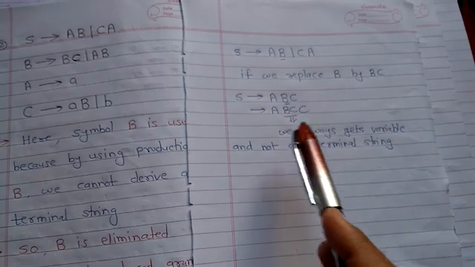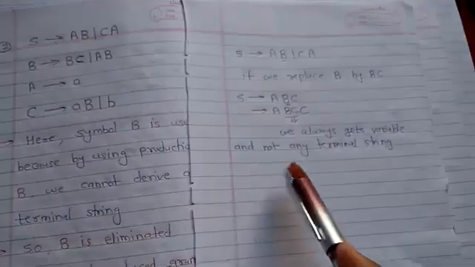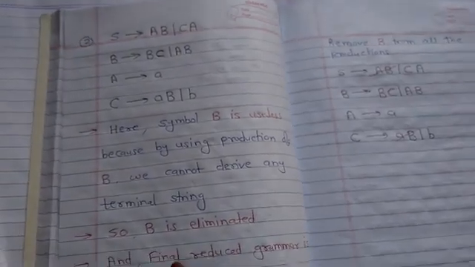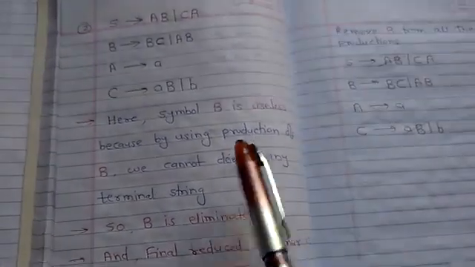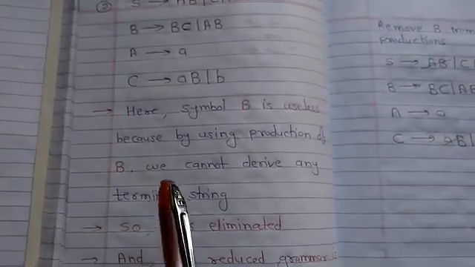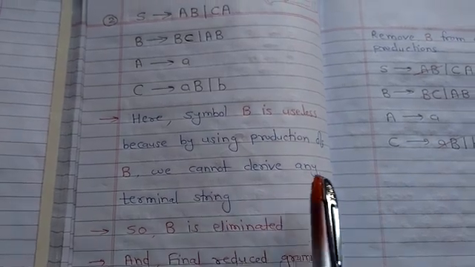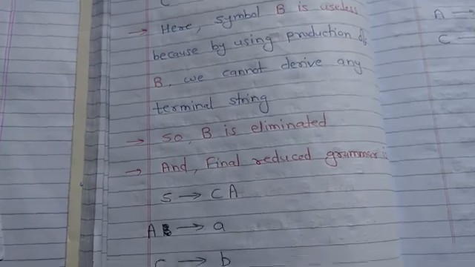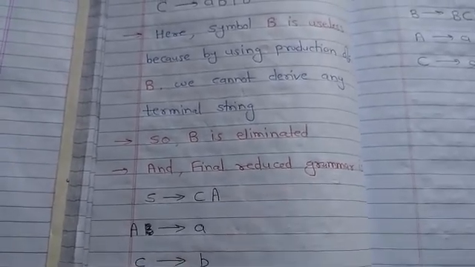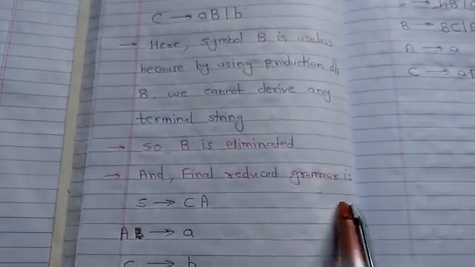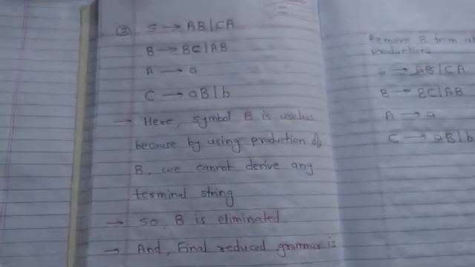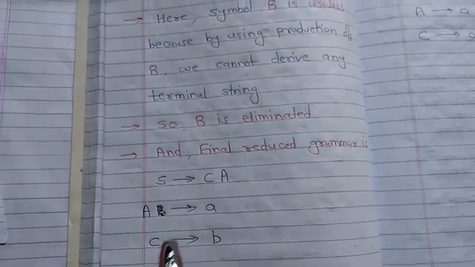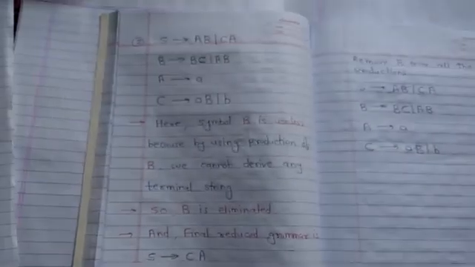We always get variables and not any terminal string. Therefore, B is useless and we cannot derive any terminal string. So, B is eliminated and the final reduced grammar is S tends to CA, A tends to small a, C tends to small b.